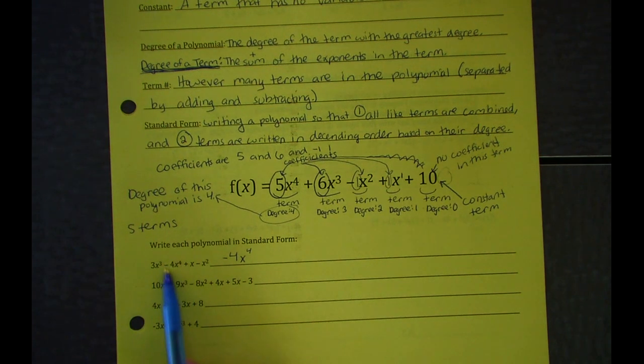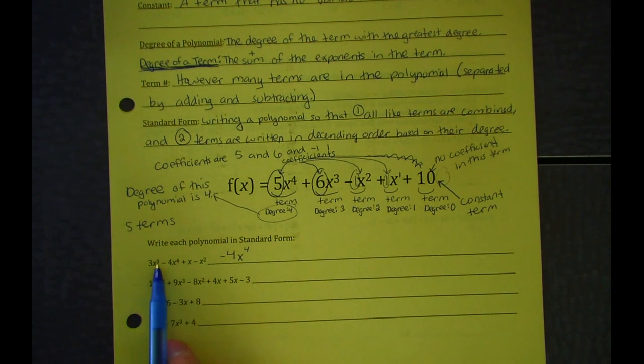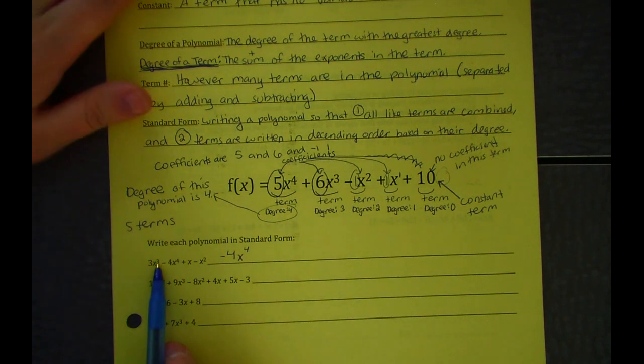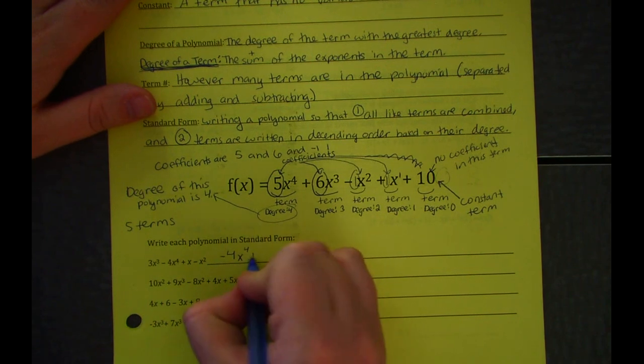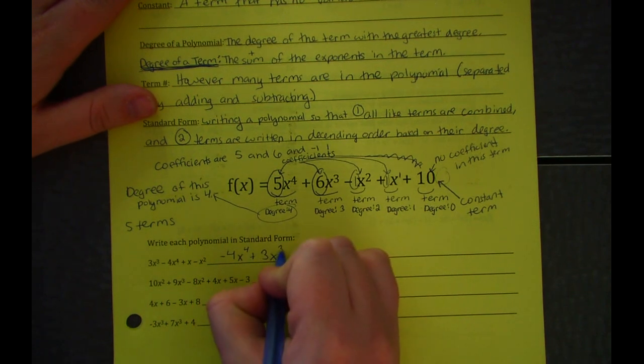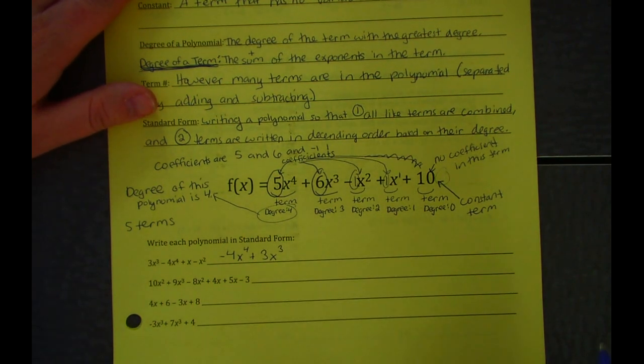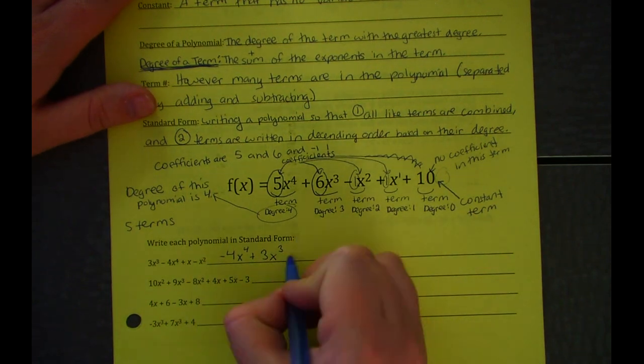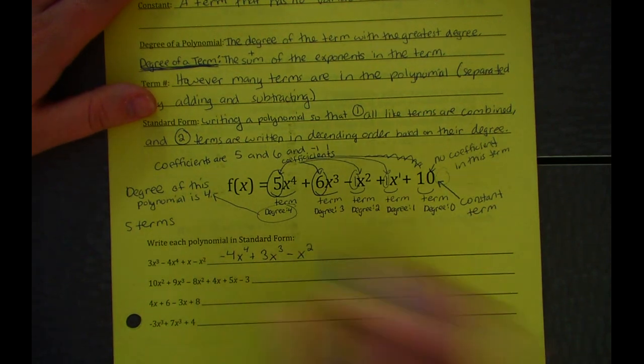And after I write the first one, now I'm going to look for the next biggest. So after a degree of 4, my next biggest degree is this degree of 3 right here. And it's a positive, so I'm going to write plus 3x to the third. After that, my next biggest degree is this 2, so I'm going to write minus x squared.